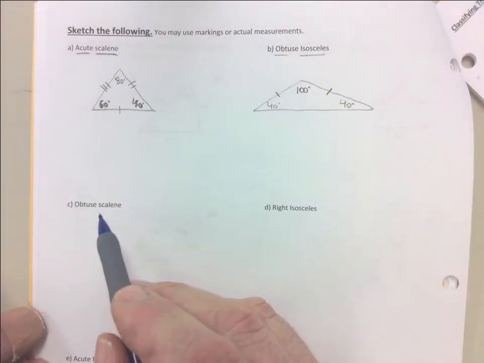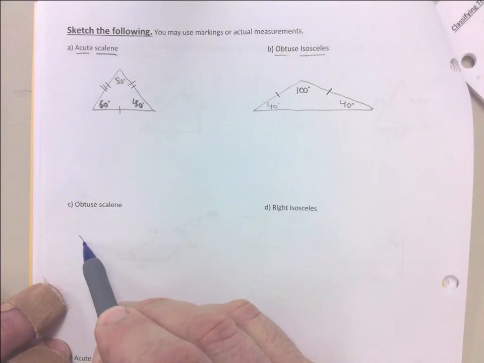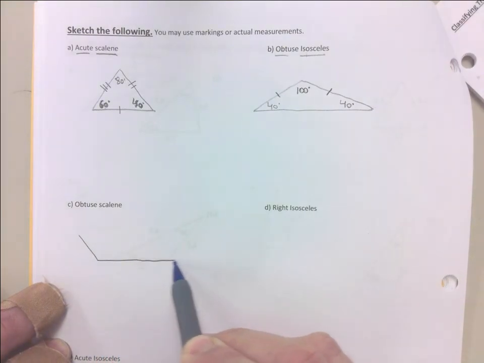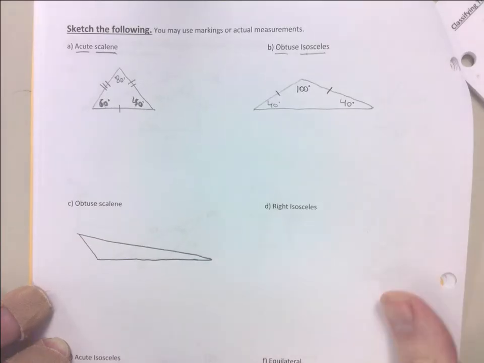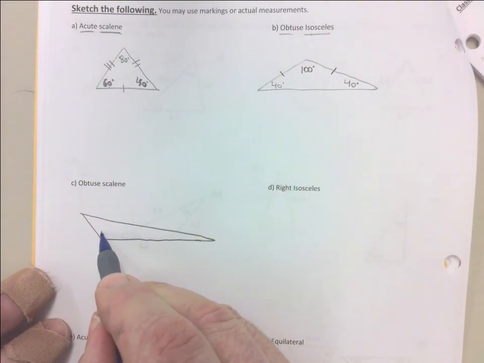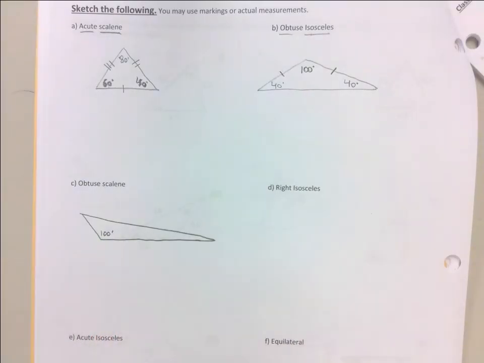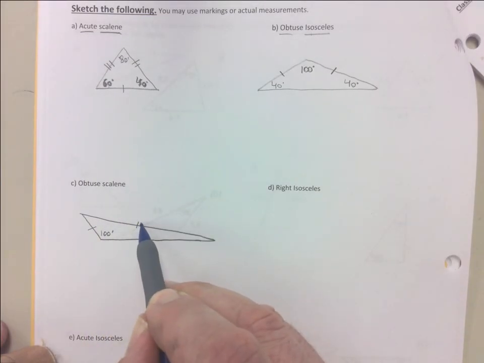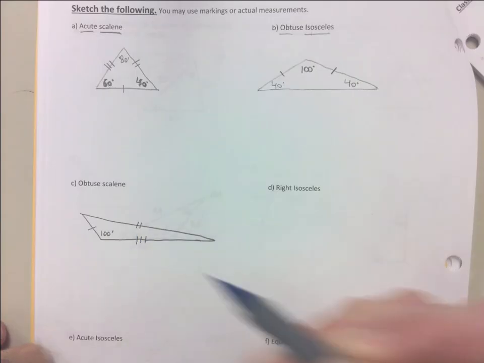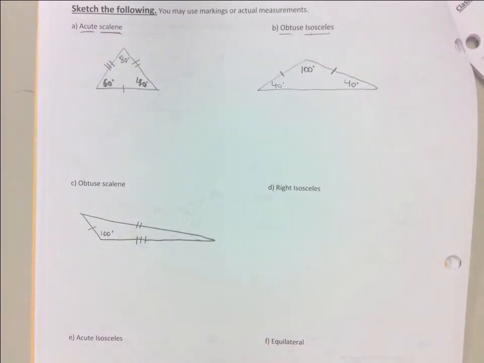Obtuse scalene. I will make it look like this. Obtuse scalene, I will make this 100. Just use round numbers that work. And after that, you can just do this. Because you're telling me it's obtuse, and you're telling me that all three sides are different. You've made your point.